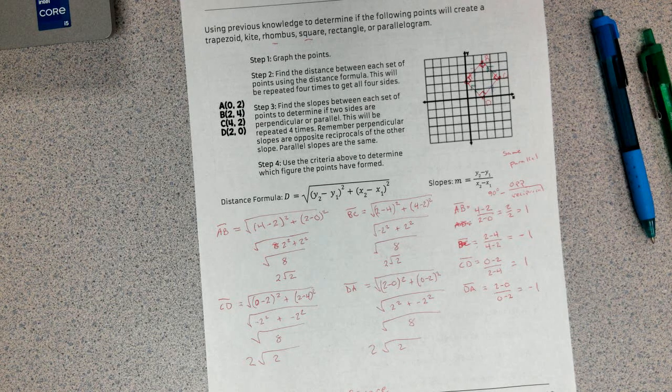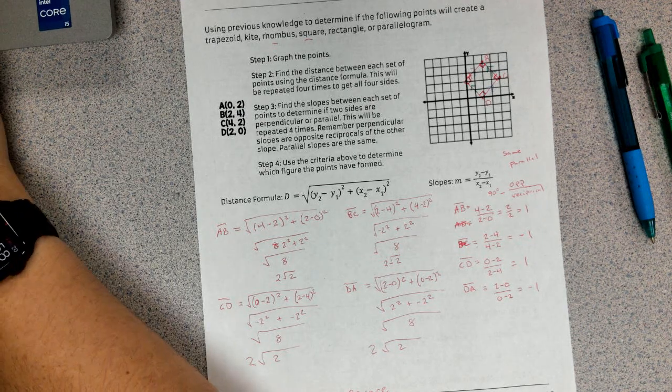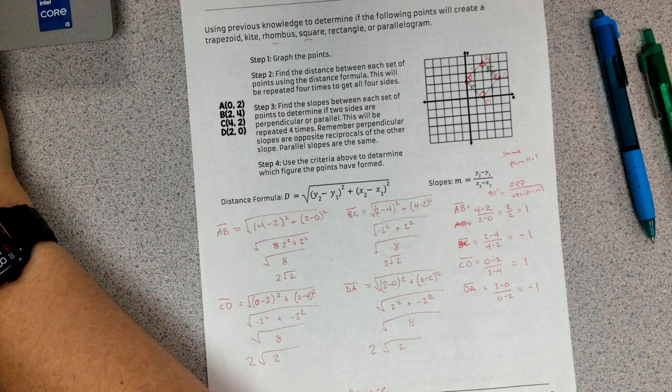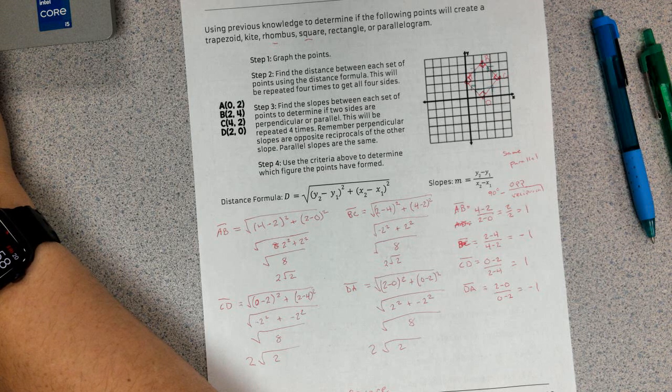And that is how you do these problems. Yes, it's a lot of work. Yes, we're graphing on a coordinate plane, but we're using a lot of previous skills in order to solve. Okay? The next video will have this second example.